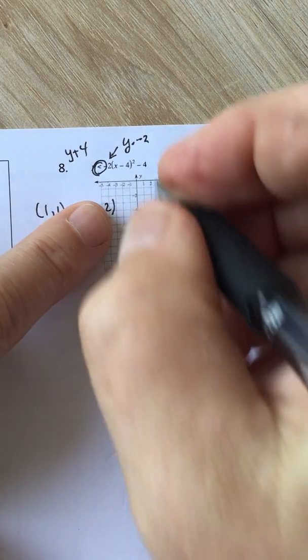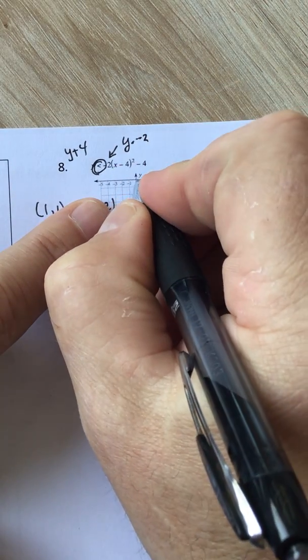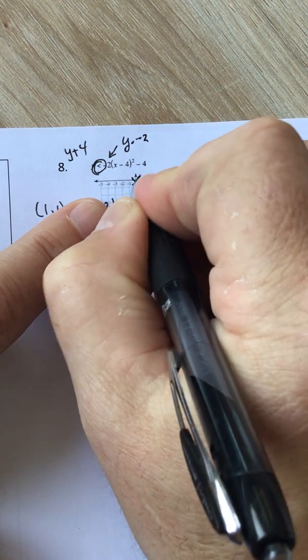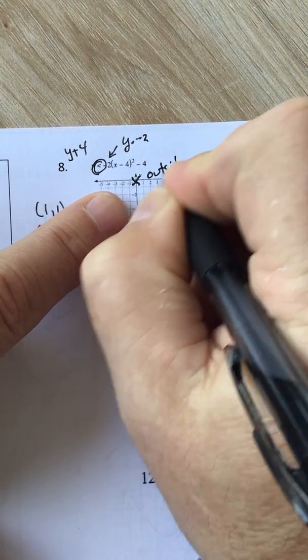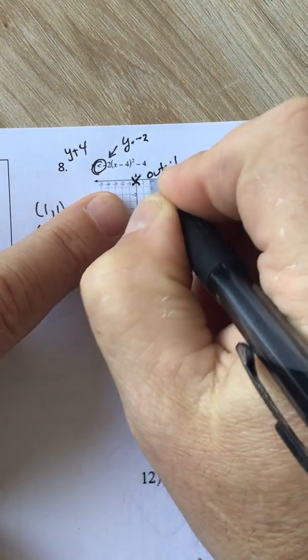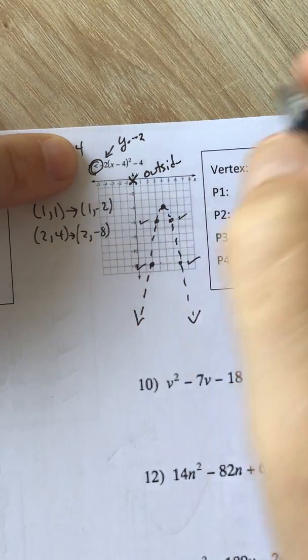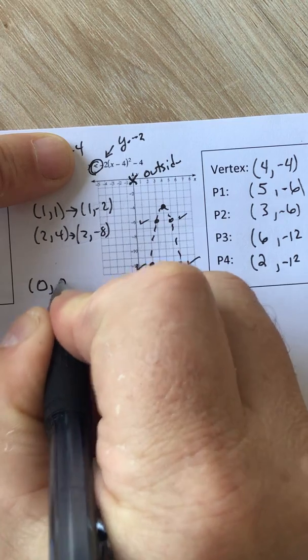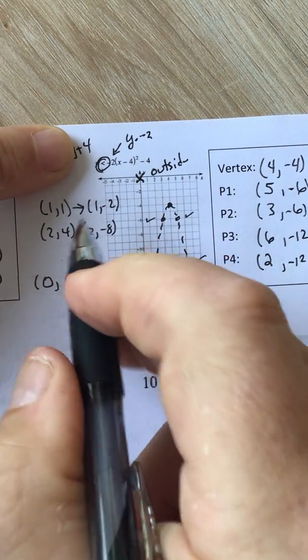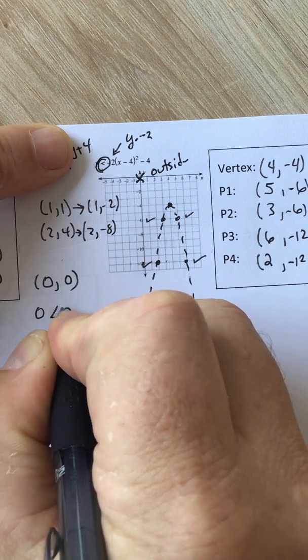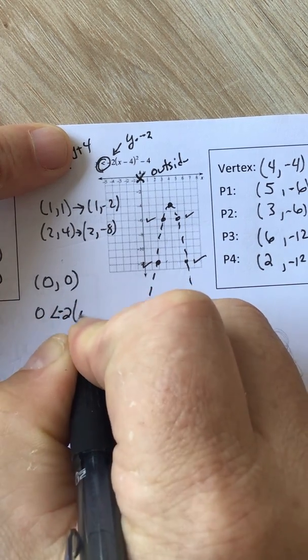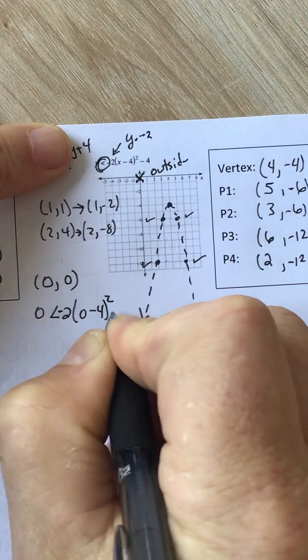Okay, over here I tested a point that was inside and got false, so it was the outsides. This time actually my favorite one to test is 0, 0, so I think I'll test right there, 0, 0. That's definitely on the outside. Now if this one is false, it shades the inside. So if it's true, I shade out there. So I'm just going to try 0, 0. I'm going to put a 0 in for the x and a 0 in for the y and see if it makes it true. So 0 less than 2, -2 times 0 minus 4 all squared minus 4.